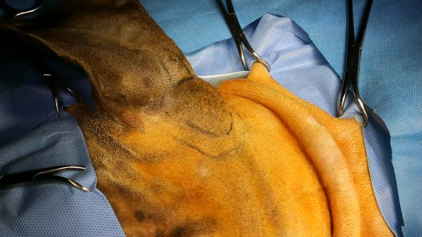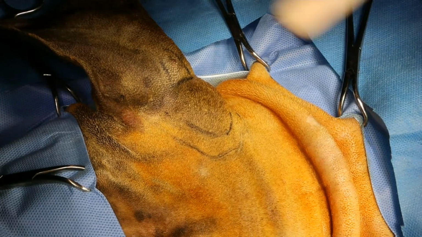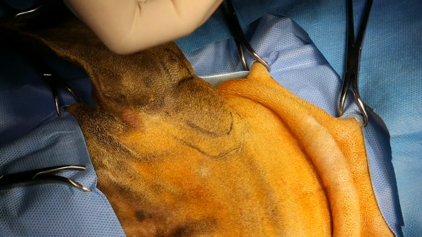Mast cell tumor, which isn't that interesting in and of itself, but its location is going to be challenging.